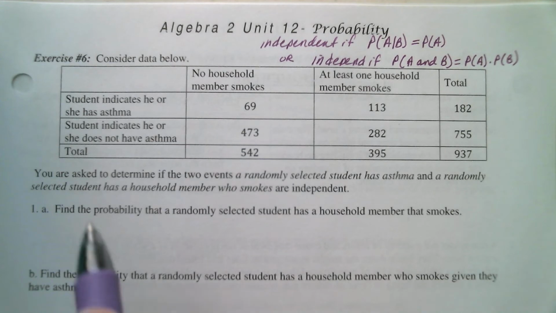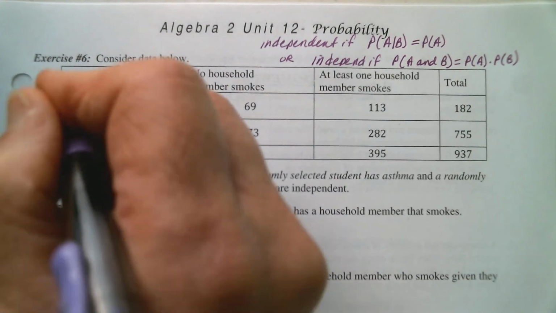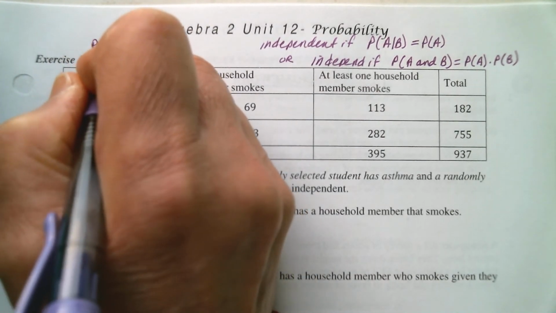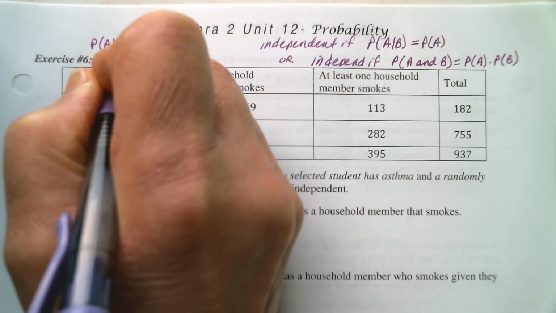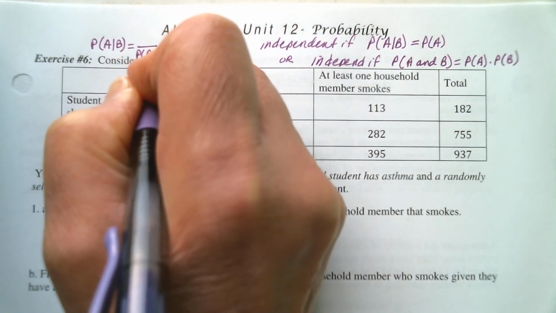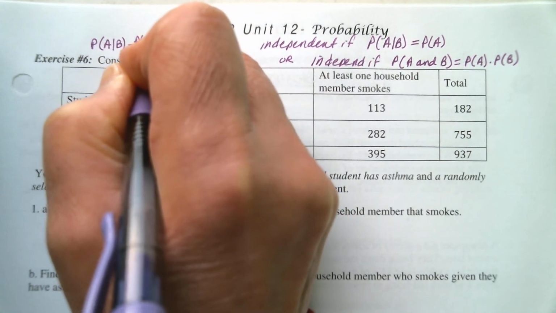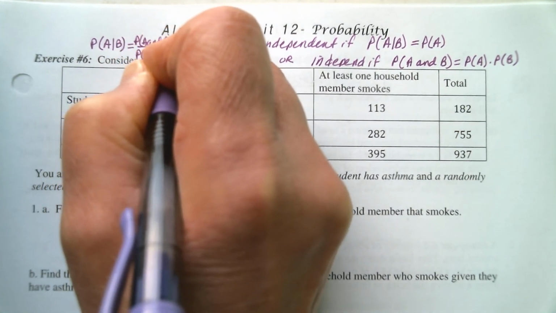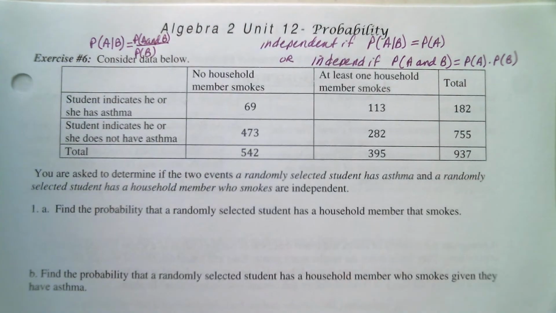And let's not forget the definition: the probability of A given B is equal to the probability of A and B as the numerator over the probability of B as the denominator. Right? You've got to have these memorized.